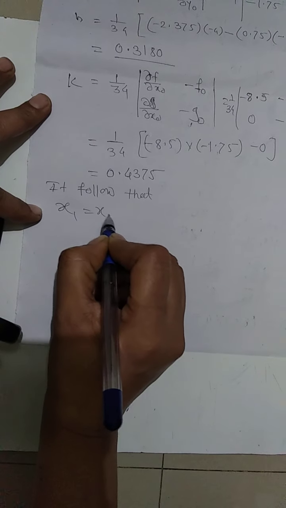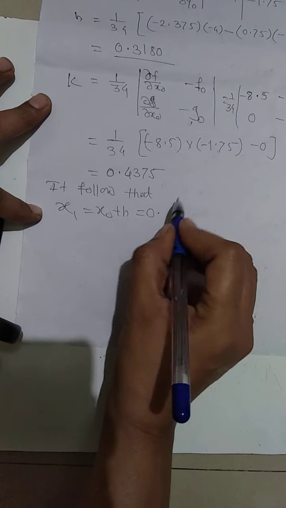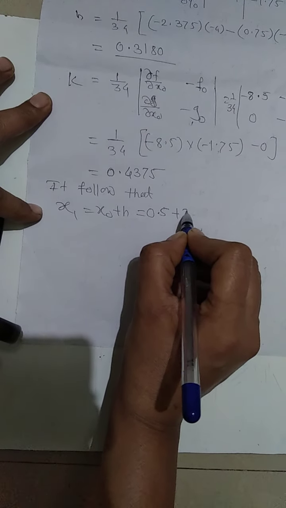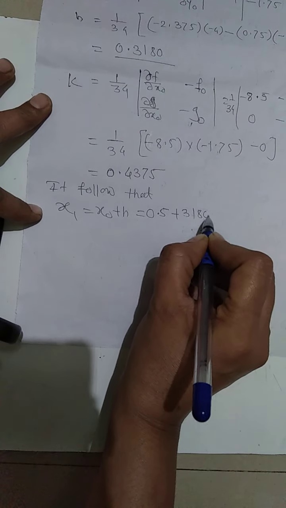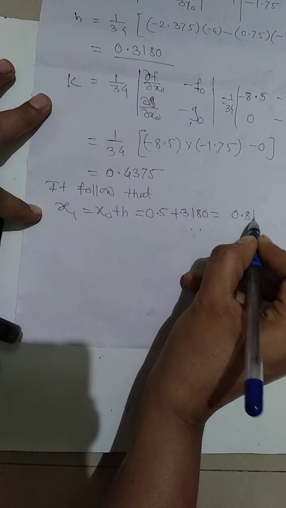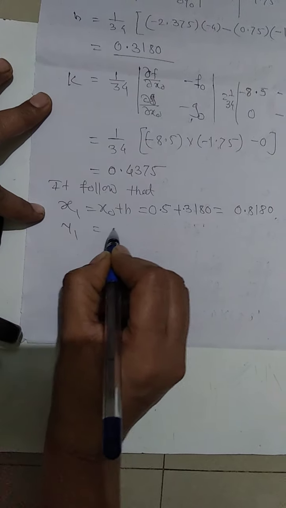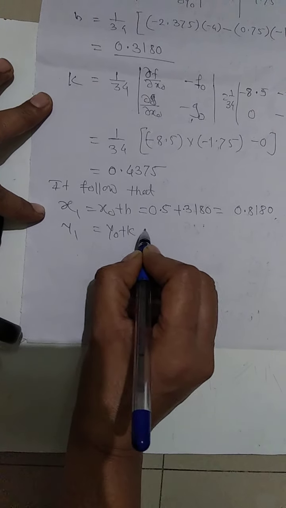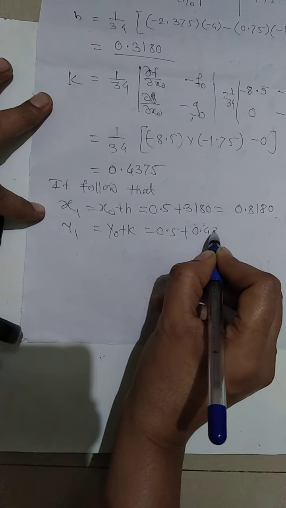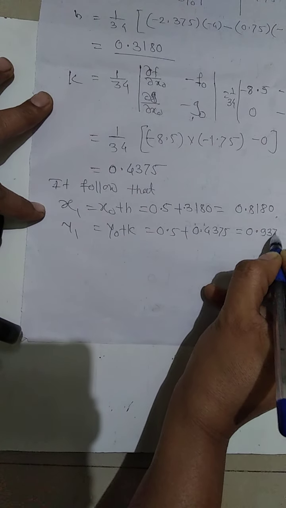x1 equal to x0 plus h. We know x0 is equal to 0.4 plus h is equal to 0.3180, that is equal to 0.8180, and y1 is equal to y0 plus k, 0.5 plus 0.4375, that is equal to 0.9375.